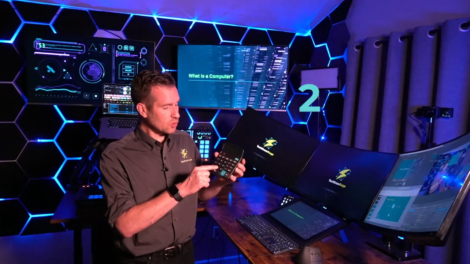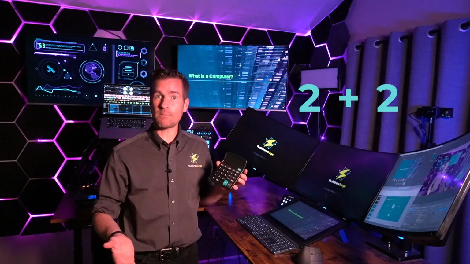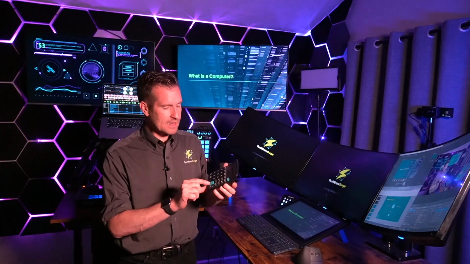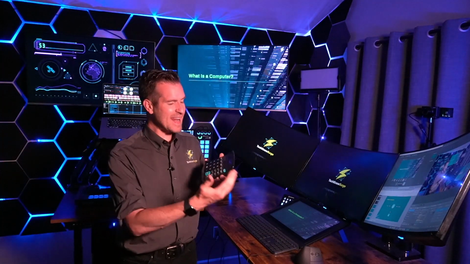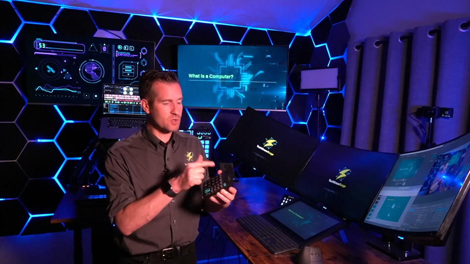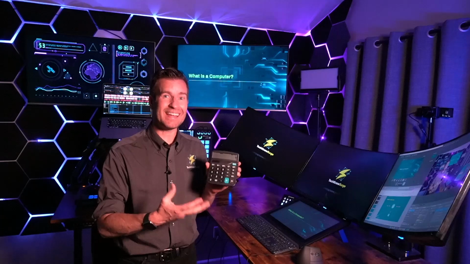I can do 2 plus 2. It just accepted my input. I can hit equals and it will calculate, and then it has an output. It's showing me 4. It also has a memory, so I can actually store this number in a memory.